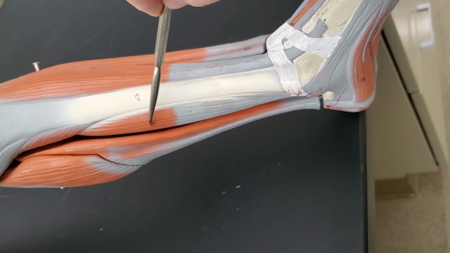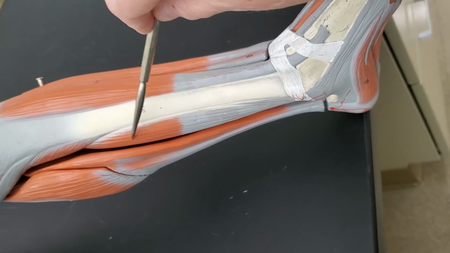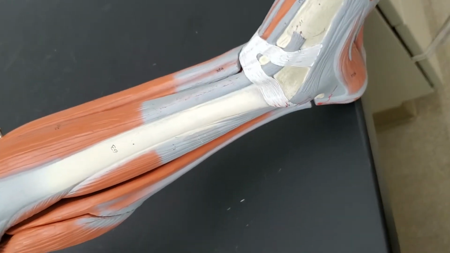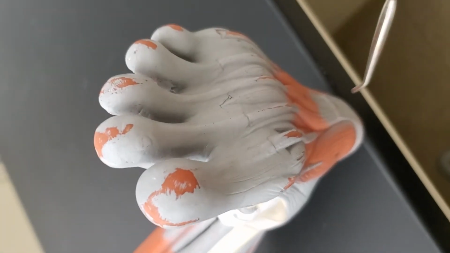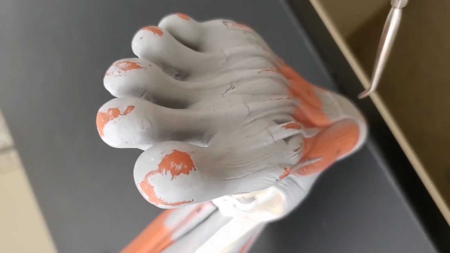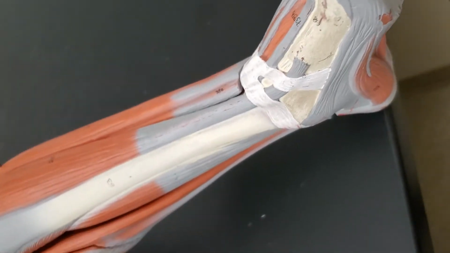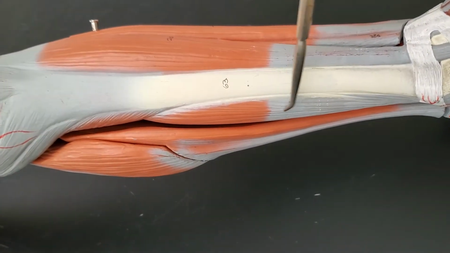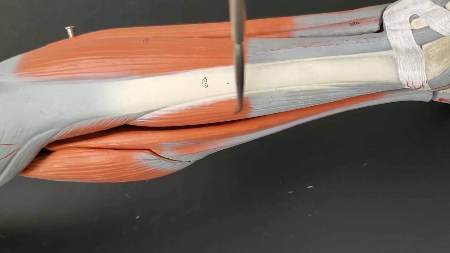So that's this one here. This muscle goes underneath the foot and extends at the ankle, but flexes the toes. So there's flexor digitorum longus.